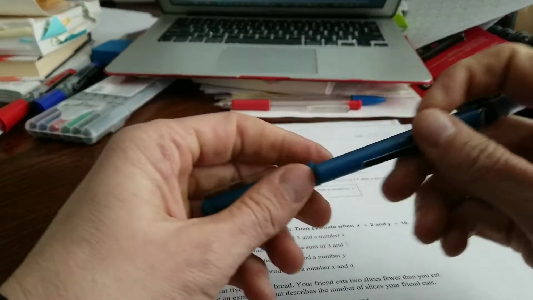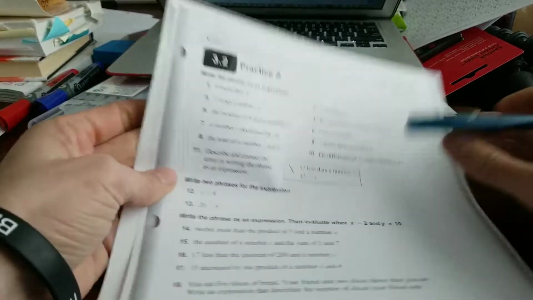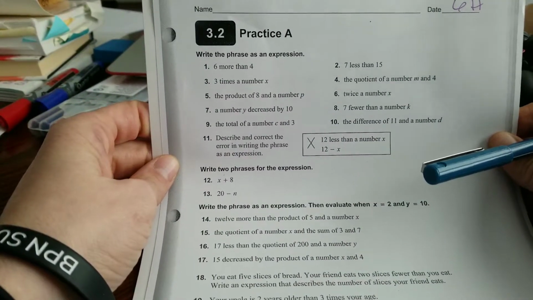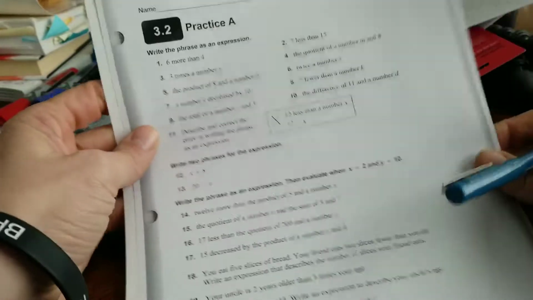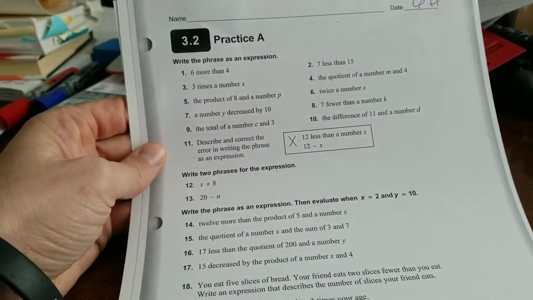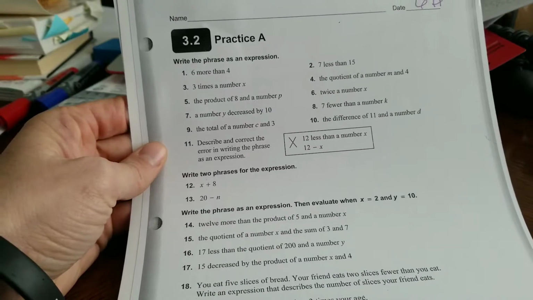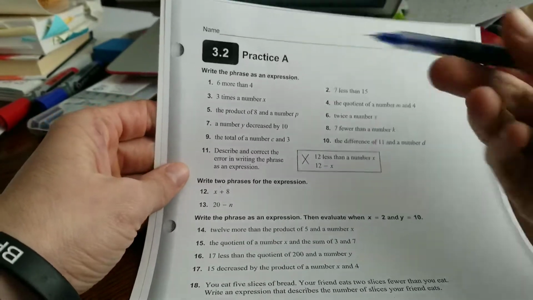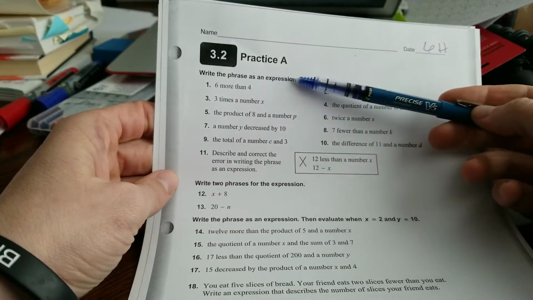Afternoon, sixth graders. I've got your handouts here with me. And I thought we could go over some of it just to be sure you understood what was going on. And then if you have questions after that, feel free to email me and we'll try to get them answered for you. Okay. Write the phrase as an expression.